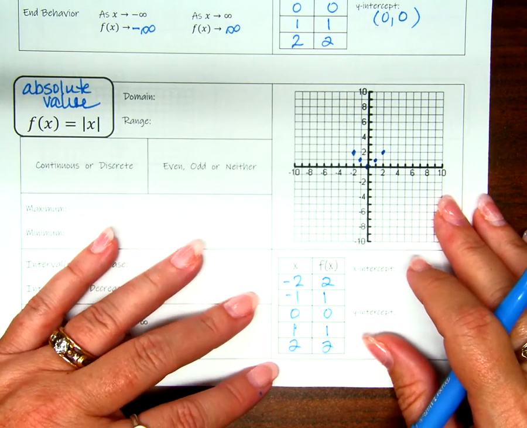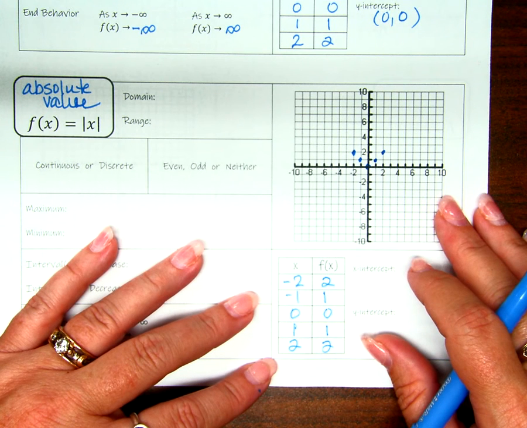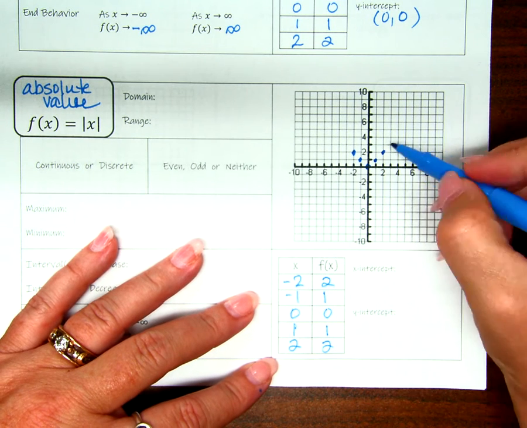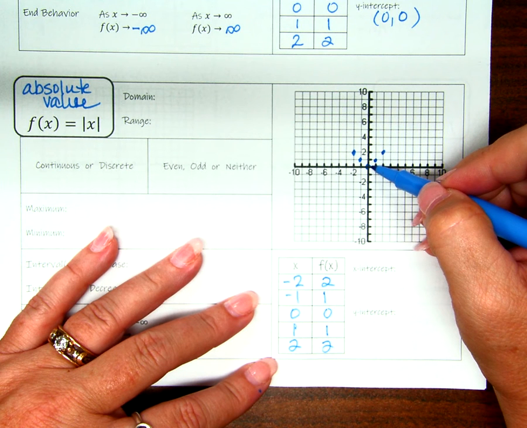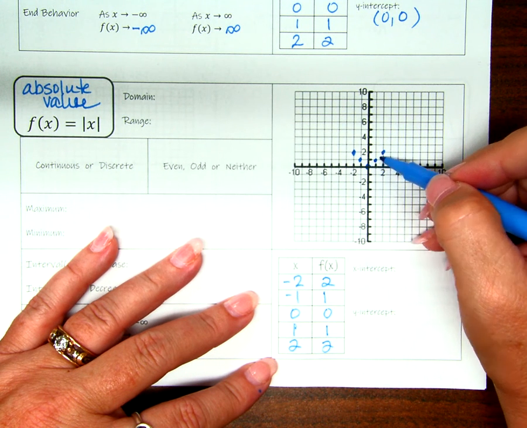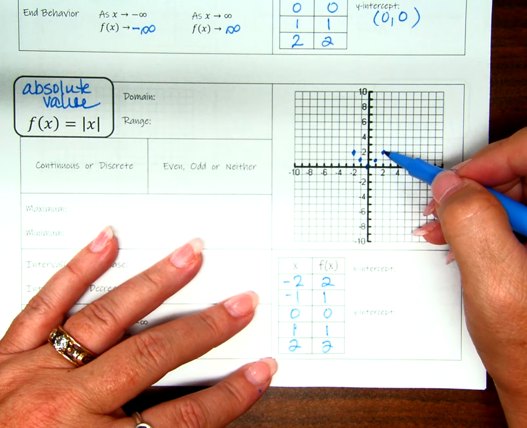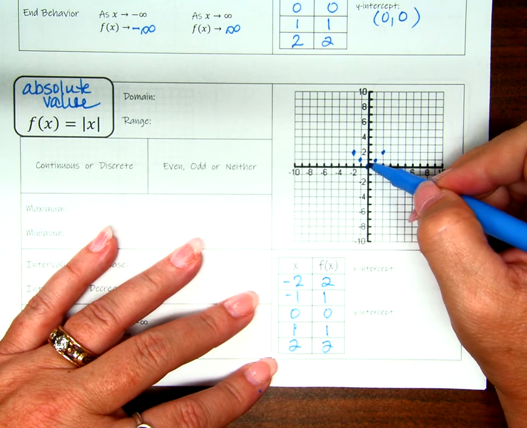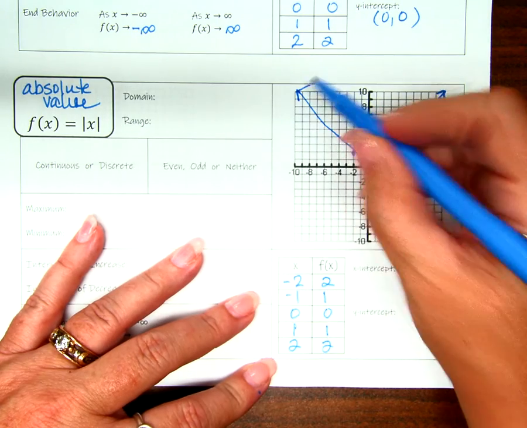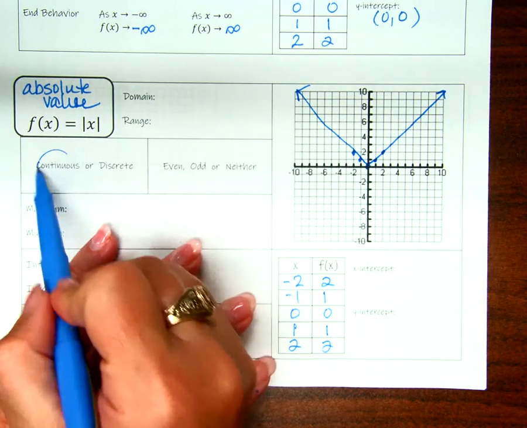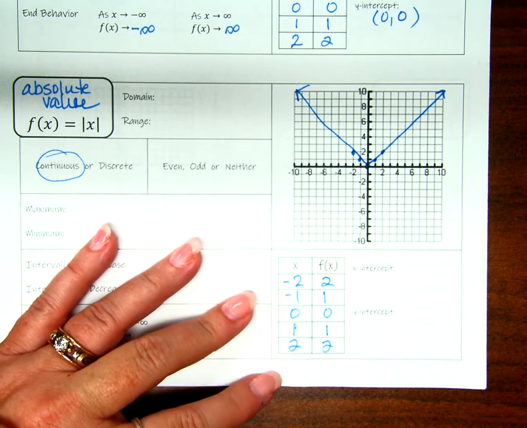What do you think? Can we connect them? Are you positive? What's the absolute value of 1.36? So do all the points in between these points also work? Yes. So can I connect them? So what else can I do real quick? I can circle continuous, can't I?